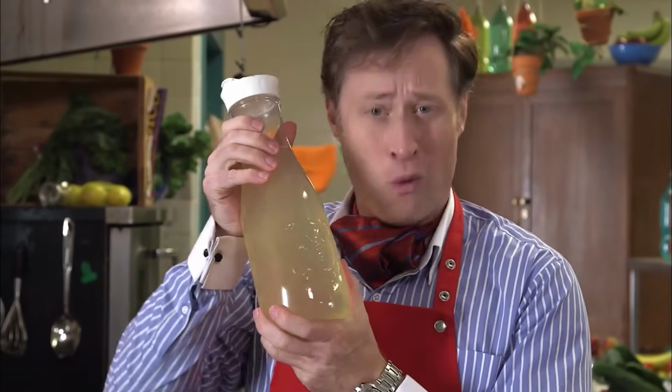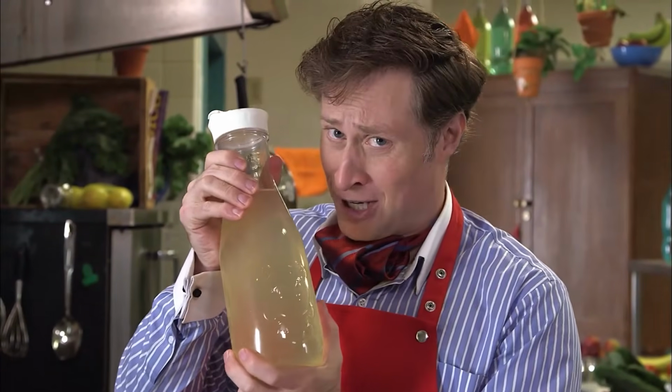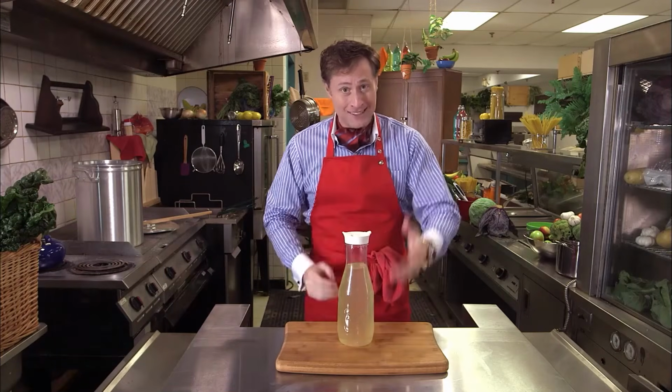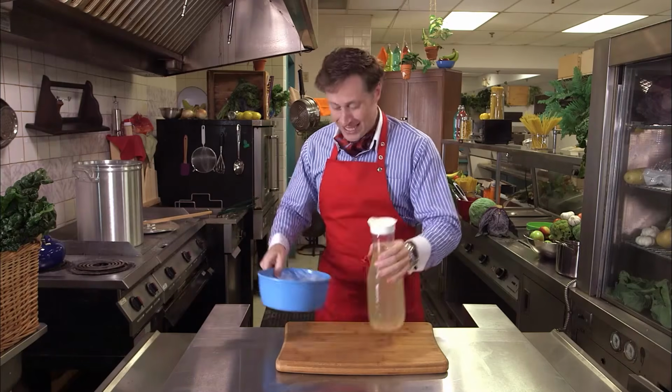Today we're going to learn how to make a drink cool. Look at this bottle of lemonade. It's warm right now and not very refreshing. So what's the best way to cool this down? We put it in ice, right?